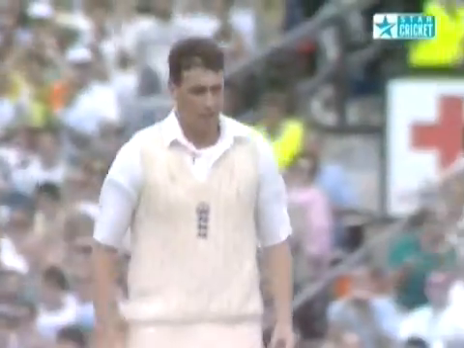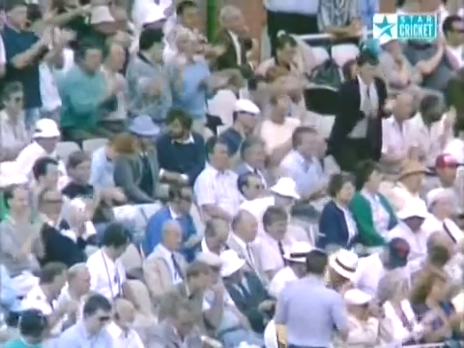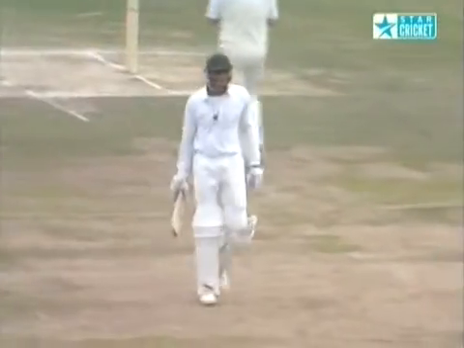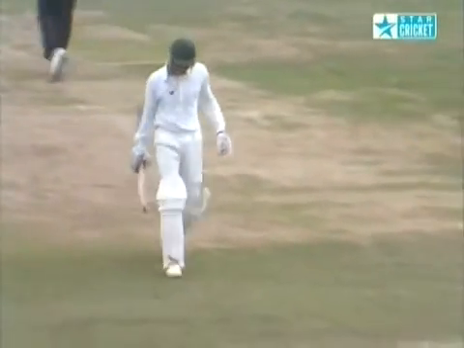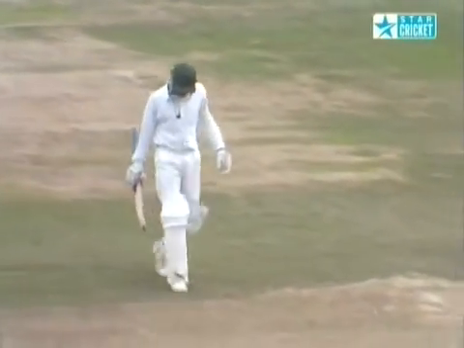Out. A really loose shot, caught down the end of a marvellous innings. Disappointing end for Azharuddin. Out for 179. Fraser gets his 4th wicket. India 358 for 5.